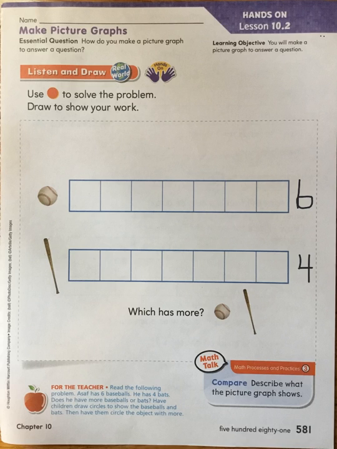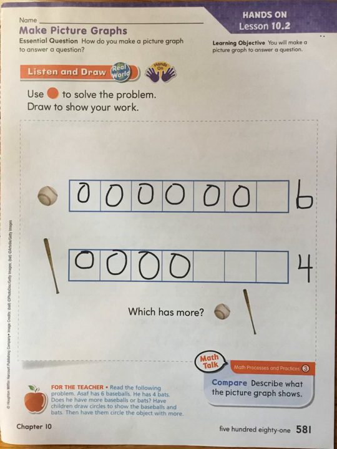So for our baseball, we have 6. 1, 2, 3, 4, 5, 6. And bats, again, we have 4, so we're going to draw 4 circles. There's 3 and there's 4. So now we have to figure out which has more. And I see that question right here. Which has more, baseballs or bats?